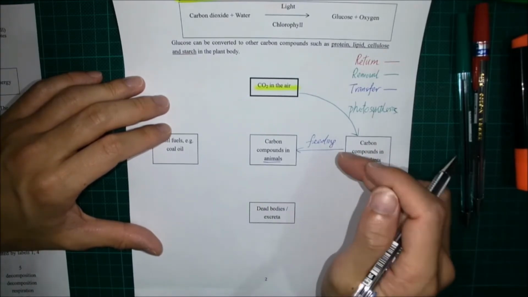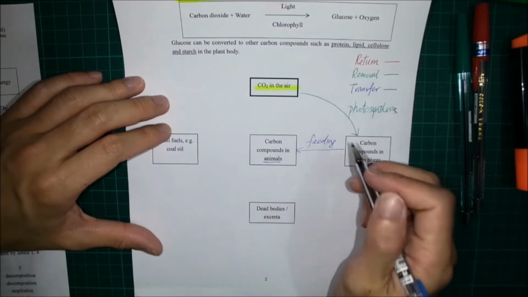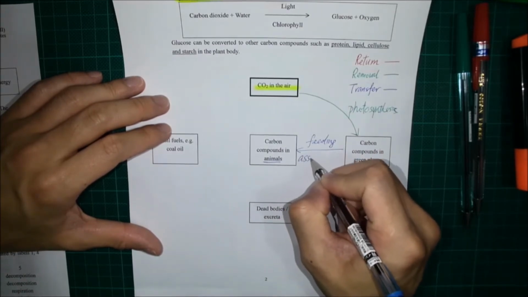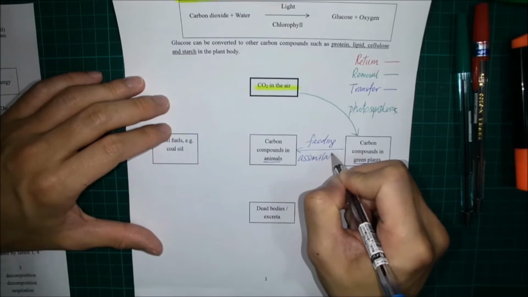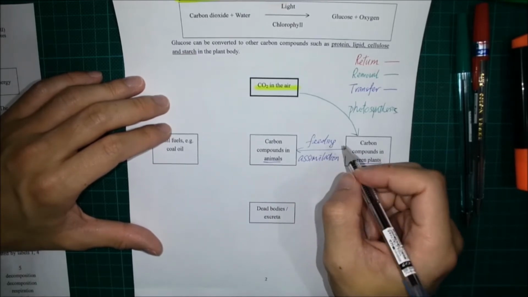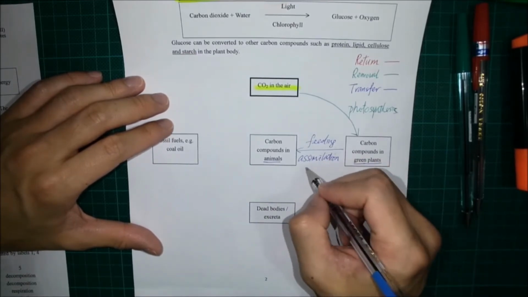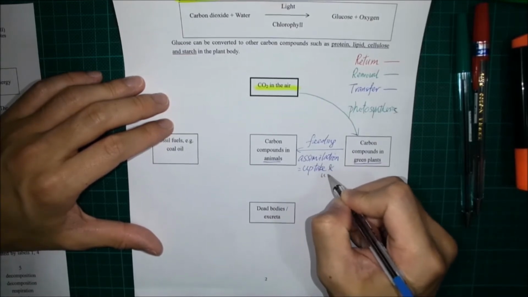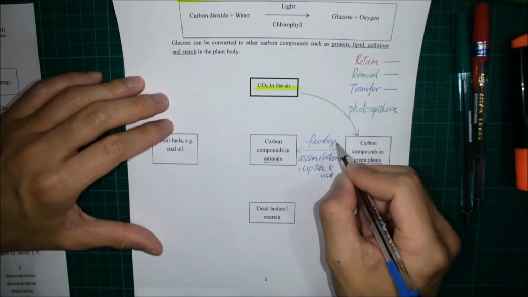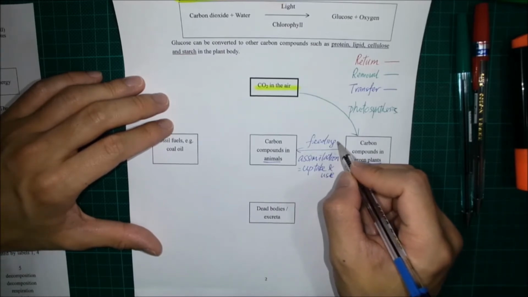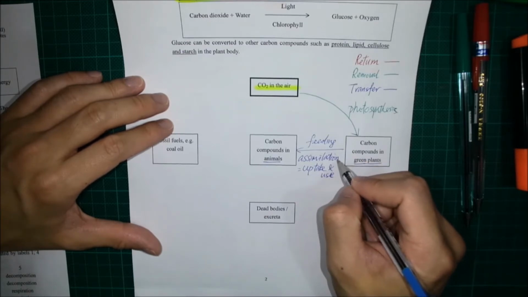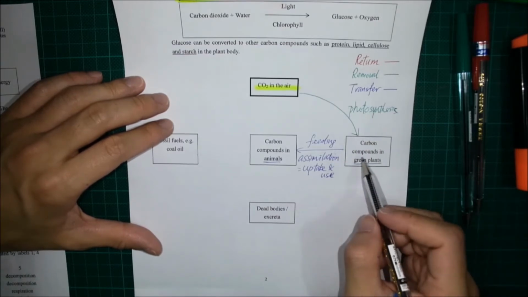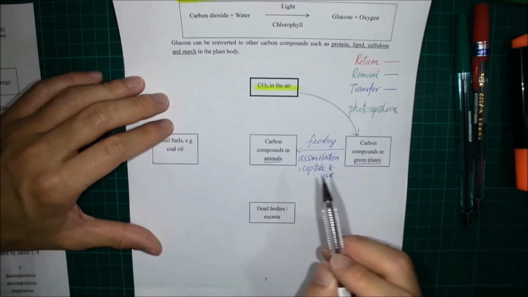But remember that after feeding, the other step is much more important. That's the assimilation, what you learn in the chapter of digestion. It means uptake and use. After the ingestion, you eat something, then you need to digest it, then you can absorb it, and then you can assimilate it. Uptake and use those materials you take in. So that's the transfer from the plant to the animal.